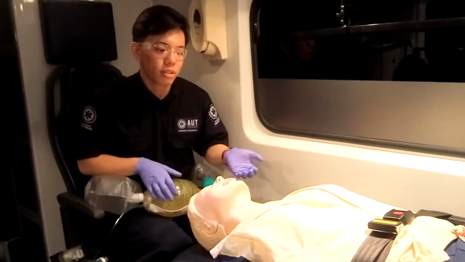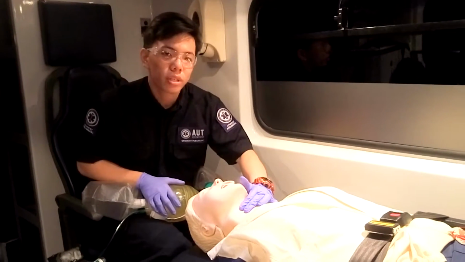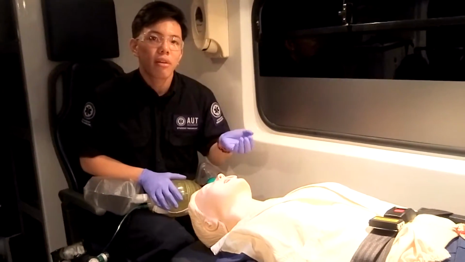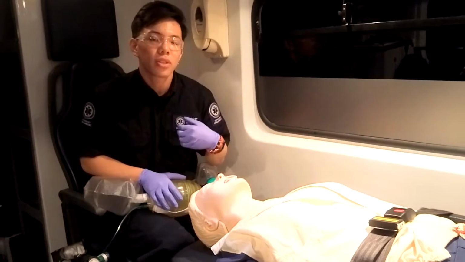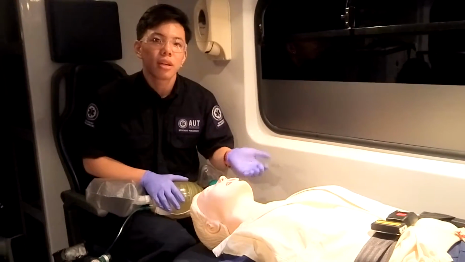And if there is gastric inflation, get a second user to apply cricoid pressure, just like so. And what this does is it pushes the larynx posteriorly onto the esophagus, collapsing it. This prevents aspiration or further gastric inflation.